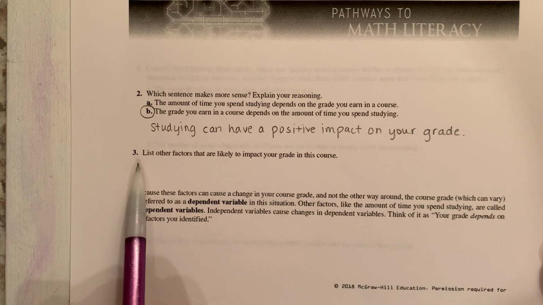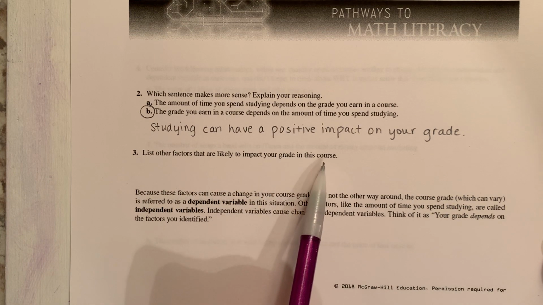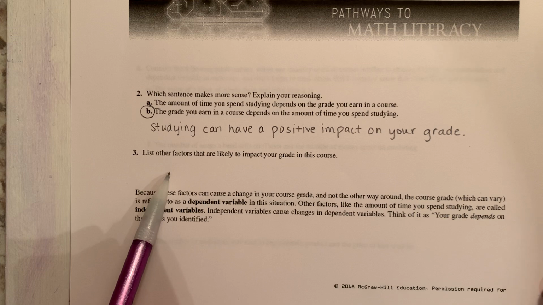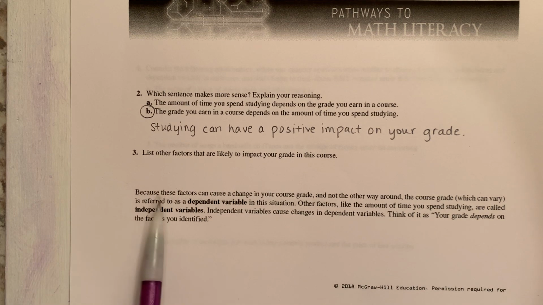Okay. Number 3, list other factors that are likely to impact your grade in this course. This is, of course, different for everybody, but I'm just going to verbally give you some ideas. Attendance, participation, homework completion, your attitude towards the class, and there's many, many other options. I'm going to go ahead and read this now.